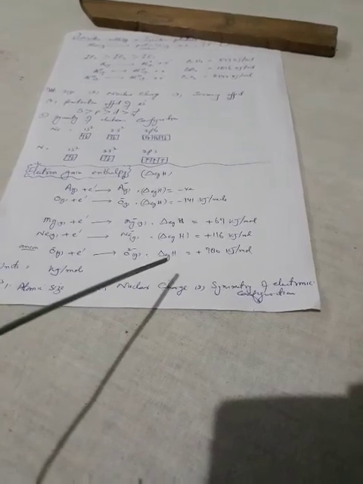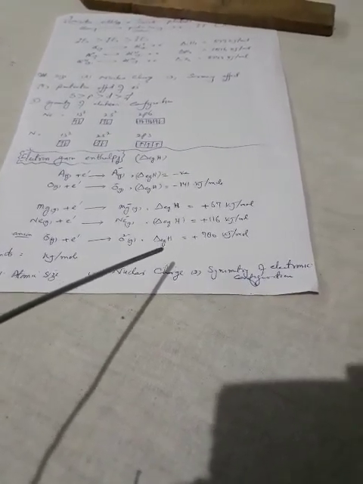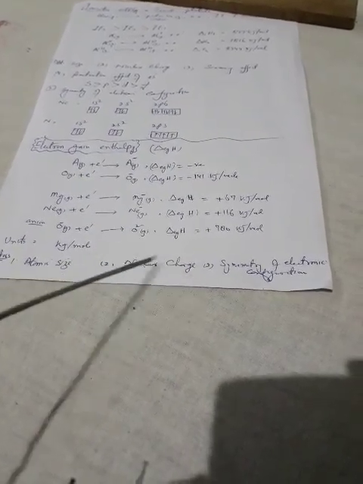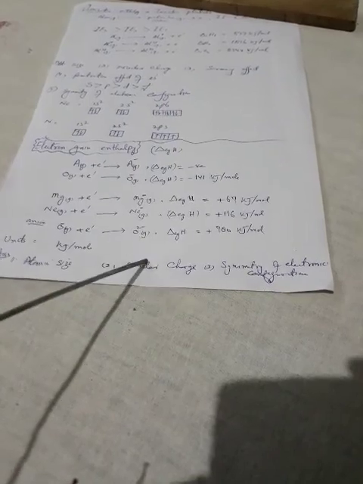Then we have another factor, that is nuclear charge. With the increase in the nuclear charge, the force of attraction between the nucleus and the incoming electron also increases. So is the value of electron gain enthalpy. That is, electron gain enthalpy becomes more negative with increase in the nuclear charge. This is the second factor.